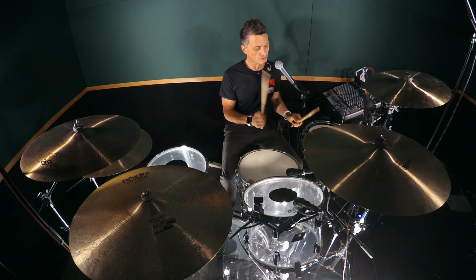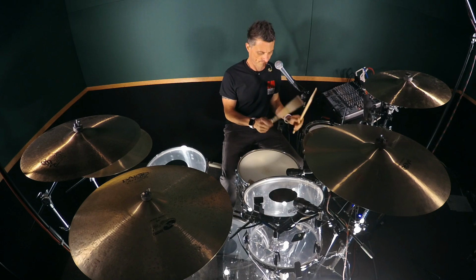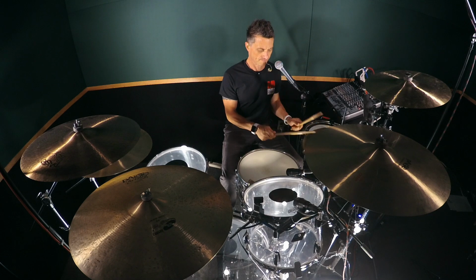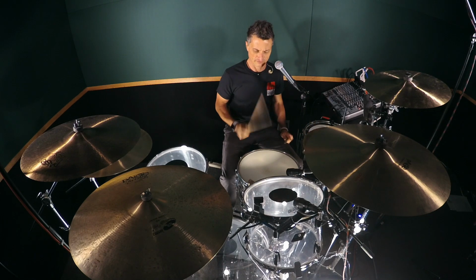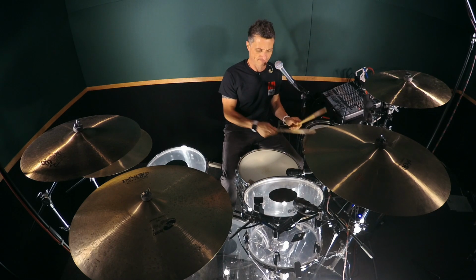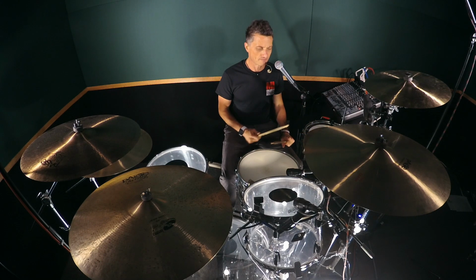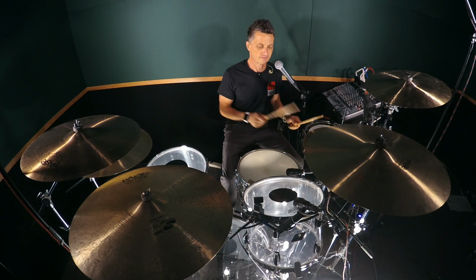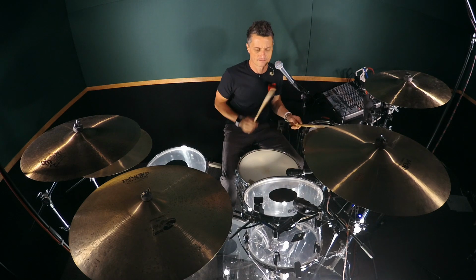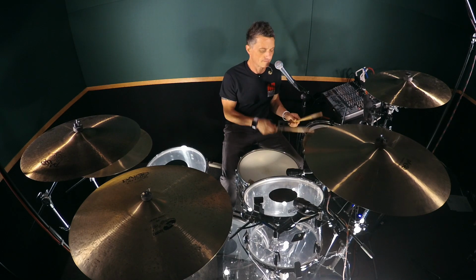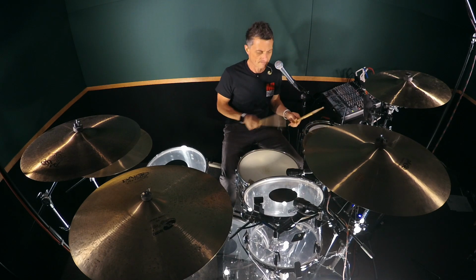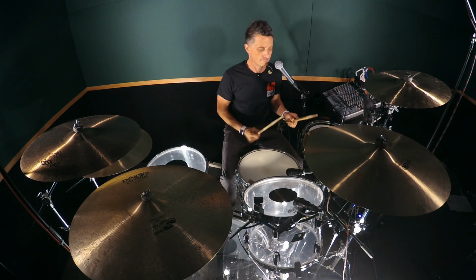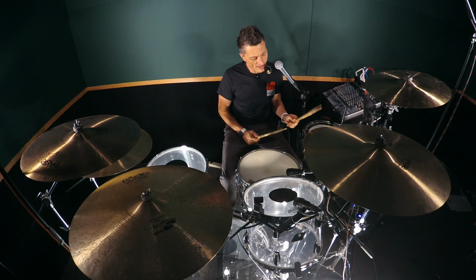Then we have to convert it to right, left, right, left. You just want to focus, make sure that 8th note stays the same. I also think it helps if you play a little upbeat. Don't force that left hand, just let it kind of ride in there.